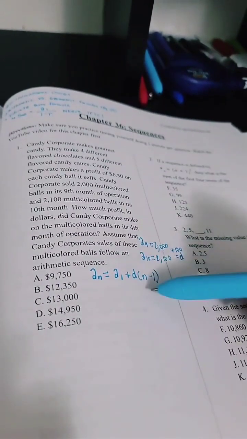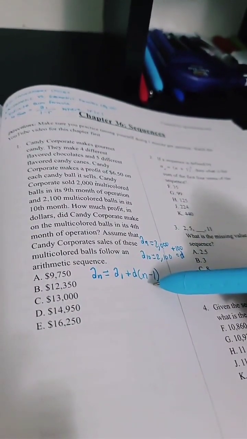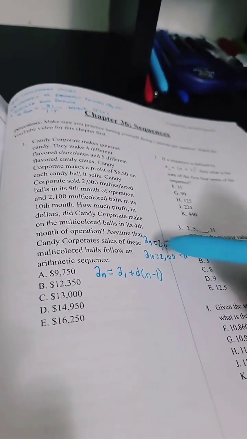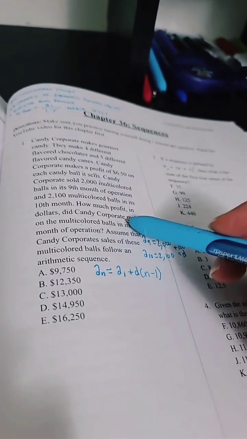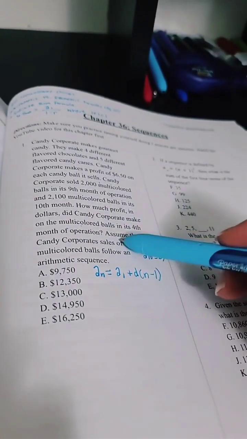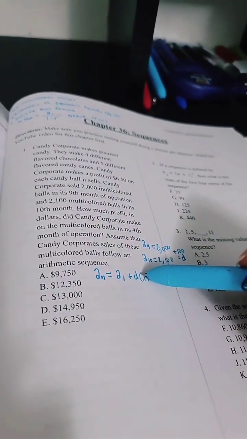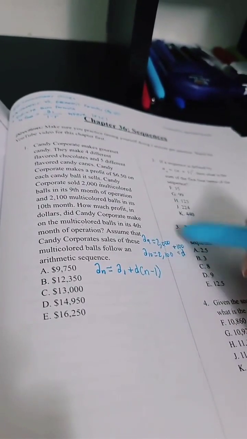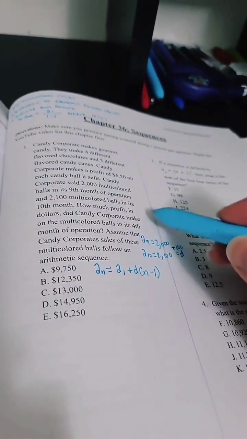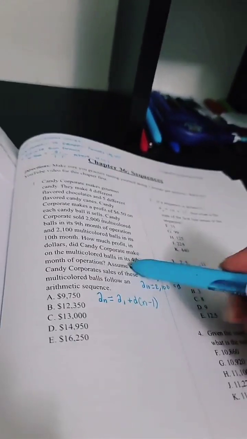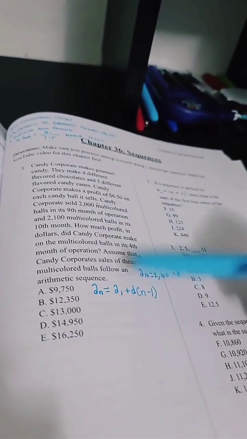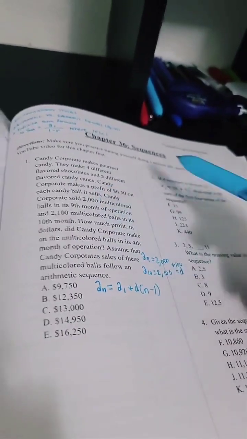Now, to figure out this problem, we're trying to find out how much profit in dollars. So we would need to figure out what A1 is, plug all these values into the formula, and after that we could find out what the 4th month is, like how many balls they sell, so then we can multiply that by how much profit they have for each of the balls.